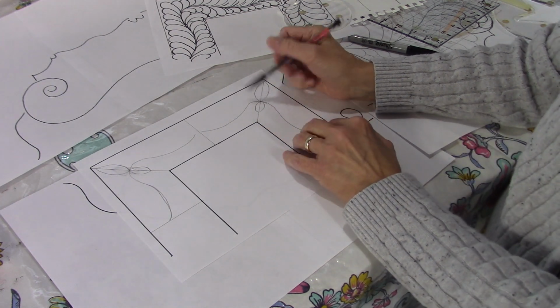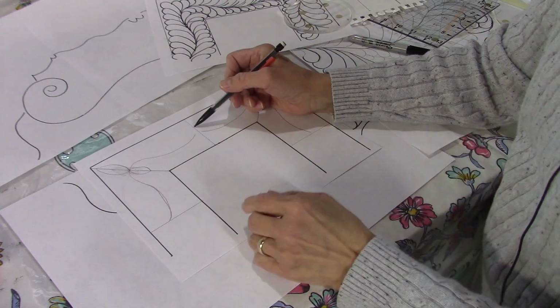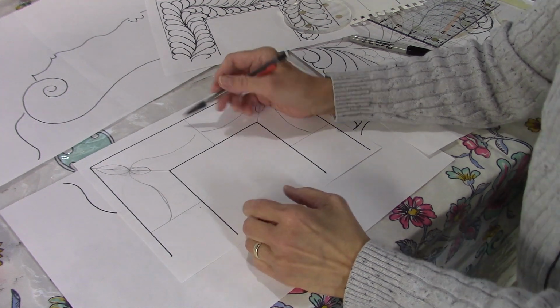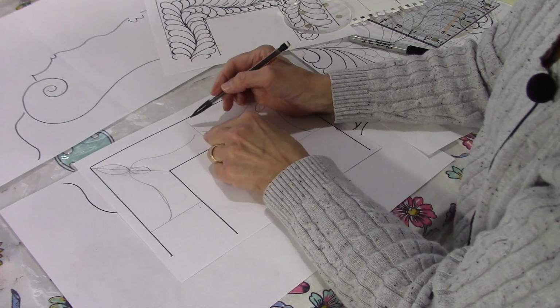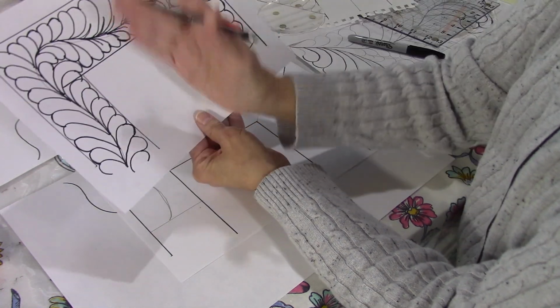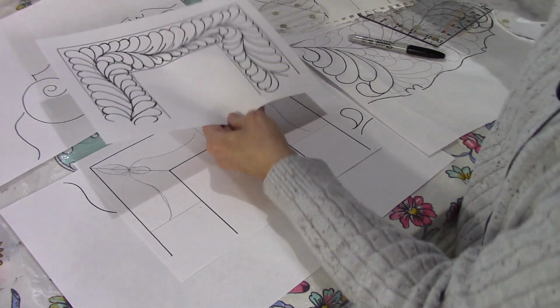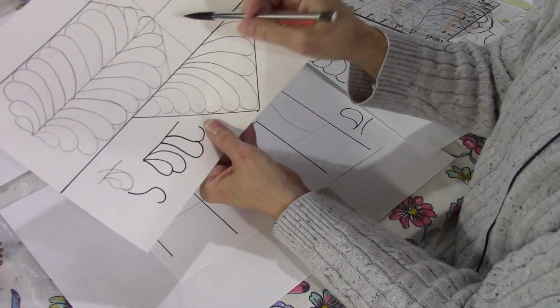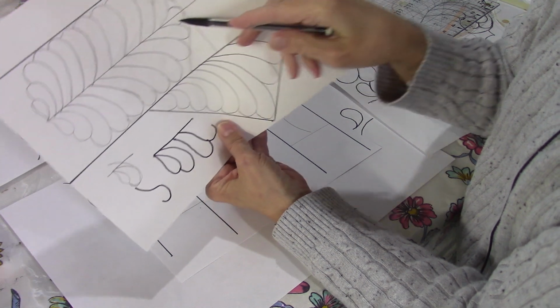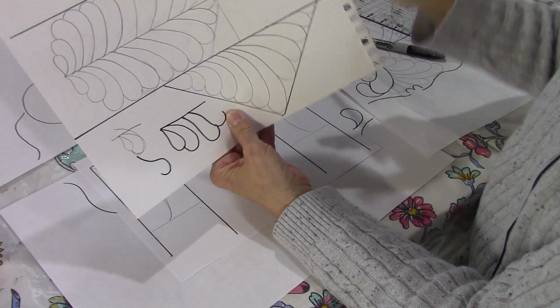And so that's all set. I want them to end in the center, and then when I get to there I need to decide how I want that to look. Do I want it to end so that it's kind of chopped off like that, or do I want it to end more like this with the little feather in the center and then them coming out at an angle?